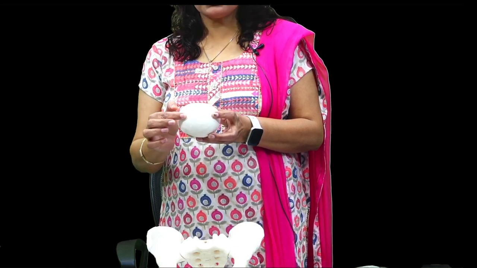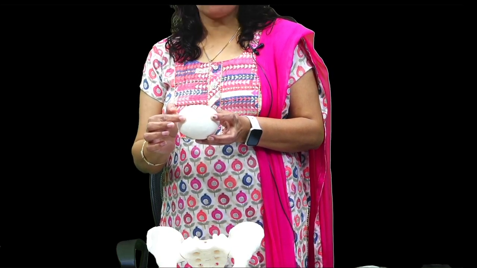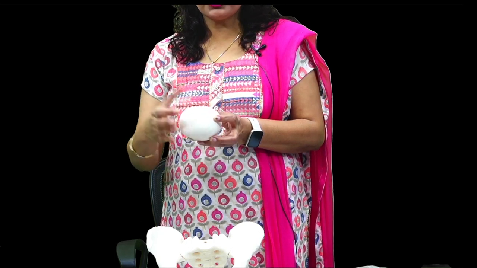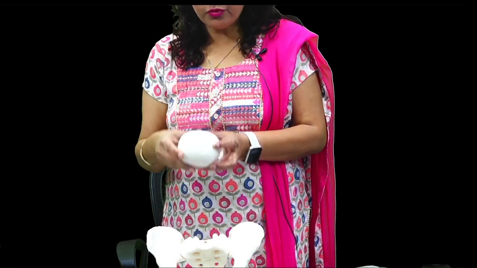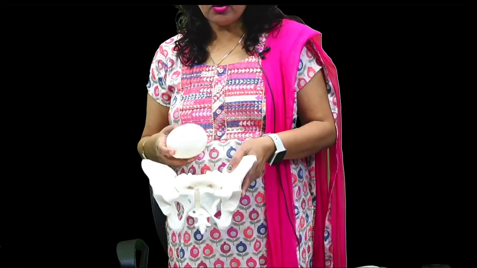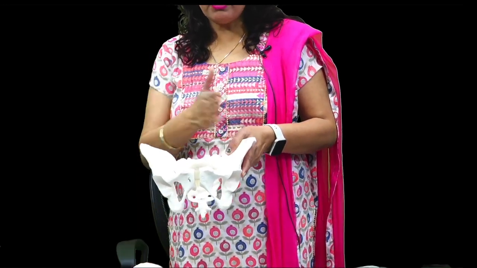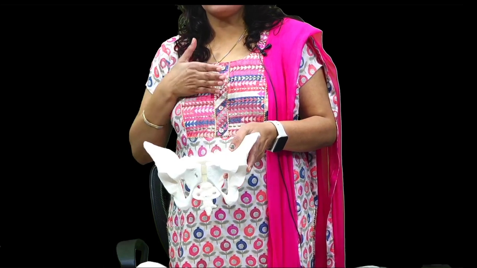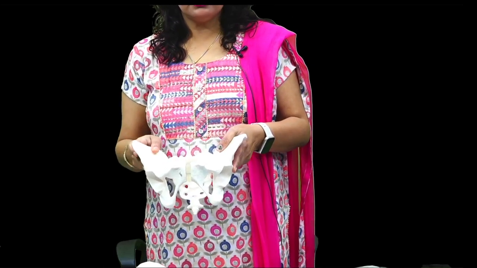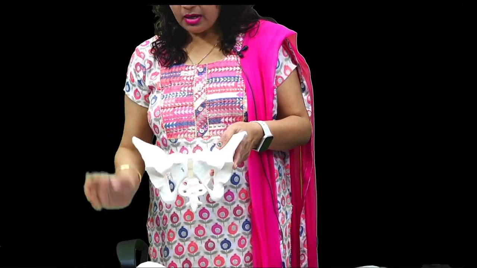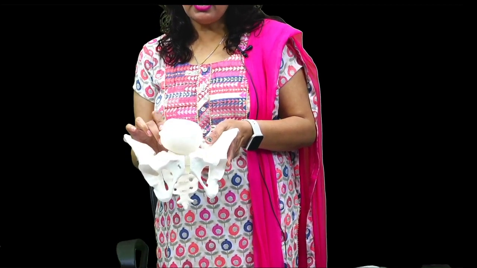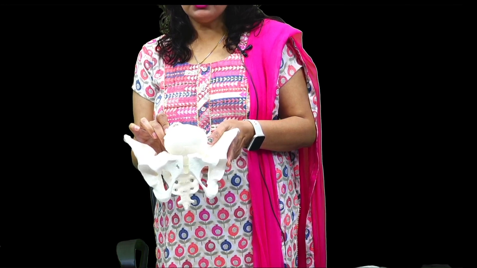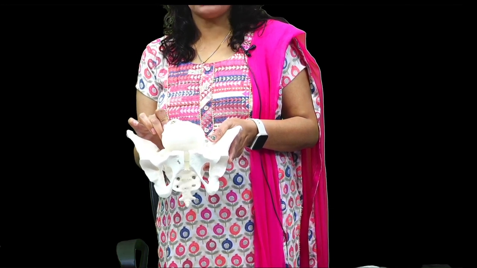So I am describing according to the left occipito transverse position. So this is towards the left side and this is towards the right side. This side of the pelvis is the left side because I am standing like this. And this will be the right side. So this is left occipito-transverse. This is in the transverse diameter.